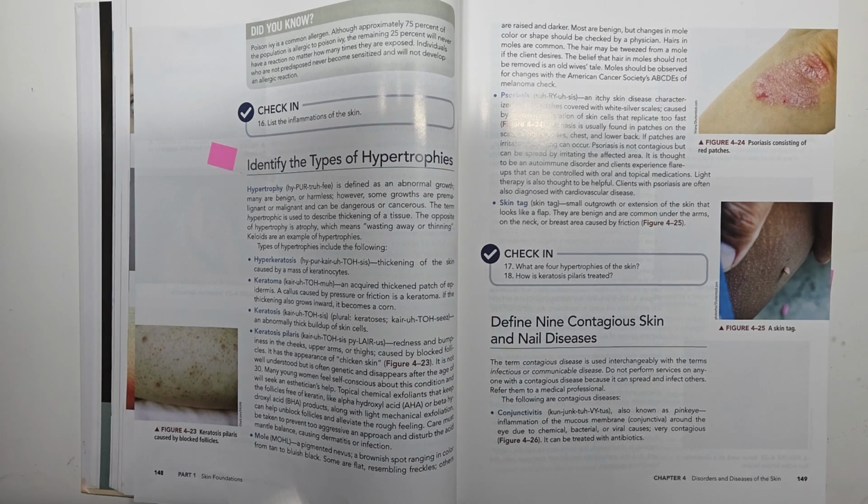We are in the Milady Esthetics book, Chapter 4, Skin Foundations, Disorders, and Diseases of the Skin. Starting on page 148, we will go to page 156, and then in an upcoming video will be the Chapter 4 glossary.